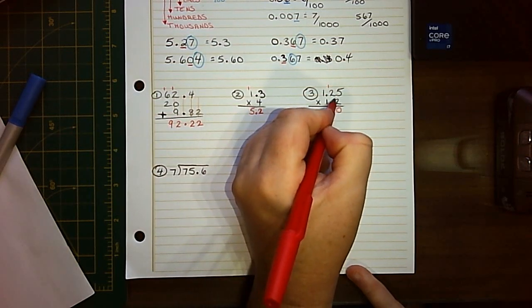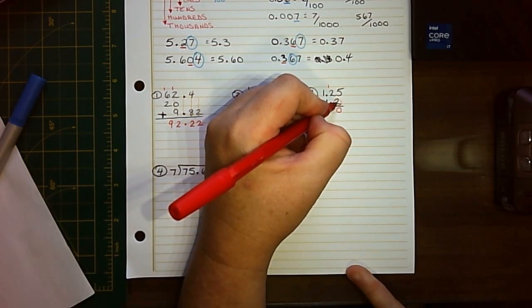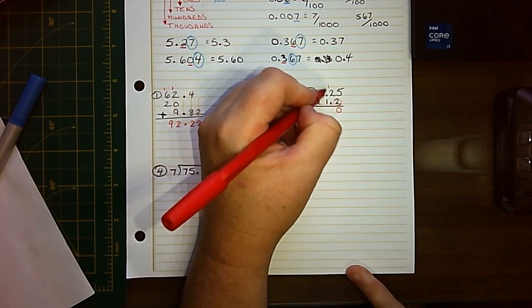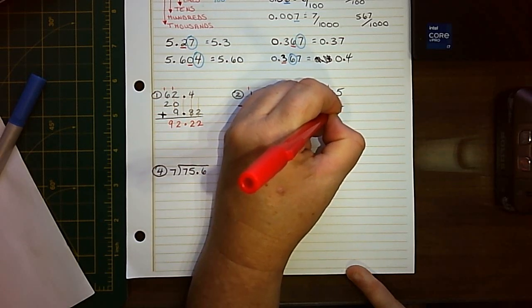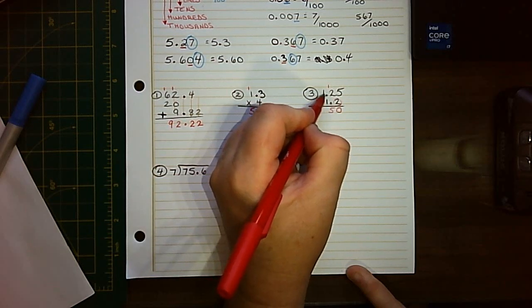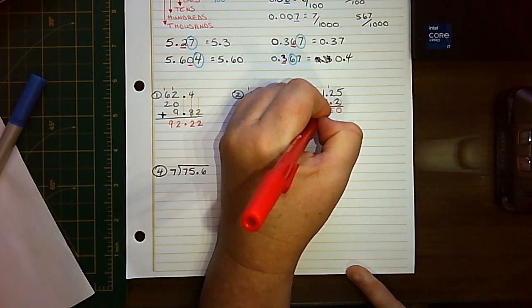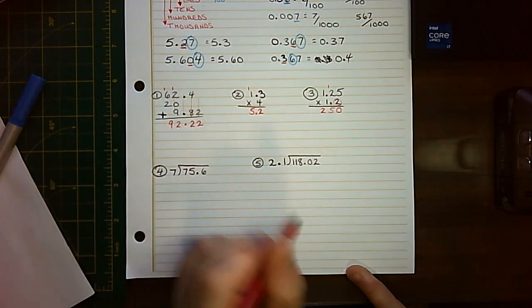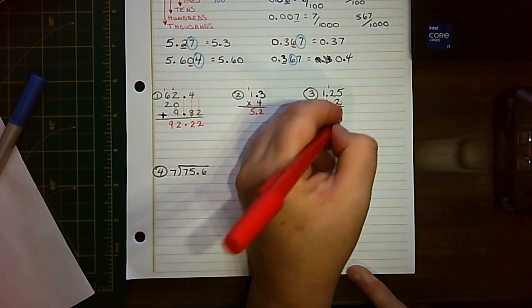Remember, we're only working on the 2 right now. Now, 2 times 2 is 4, plus the 1 is 5. Right? And again, still working on that 2 to get rid of this 1. 1 times 2 is 2. Okay, but that's not where we stop.